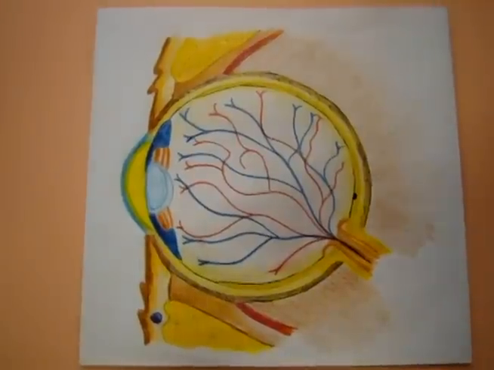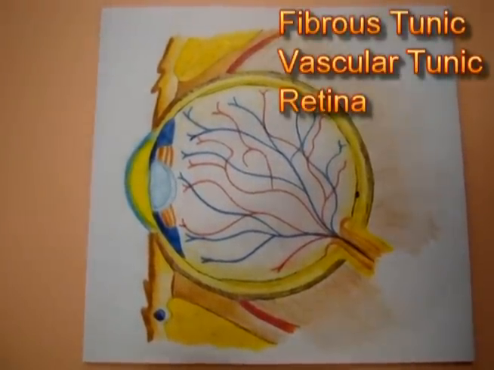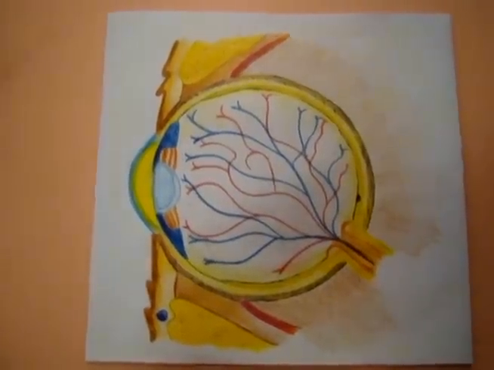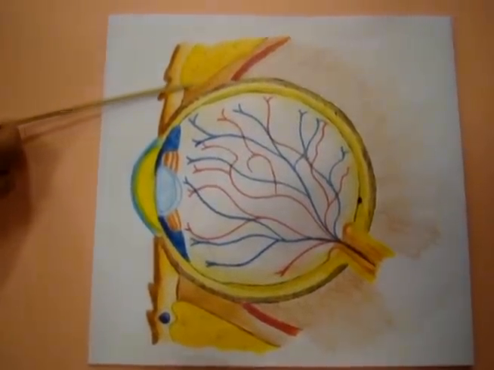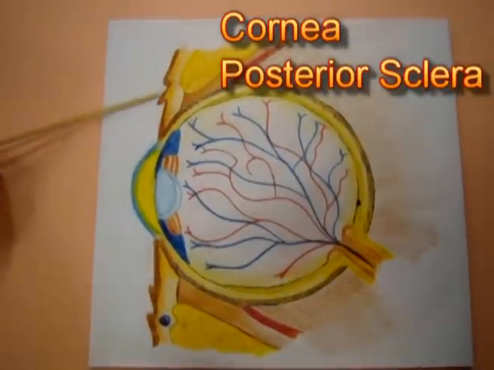Hi, I'm Dr. Amar. And hi, I am Dr. Nabila. Today we are going to introduce the layers of the eye. It is divided into 3 layers: the fibrous tunic, the vascular tunic and the retina. Now I am going to talk about the fibrous tunic. The fibrous tunic is the outer coat of the eyeball. It consists of the anterior cornea and the posterior sclera.